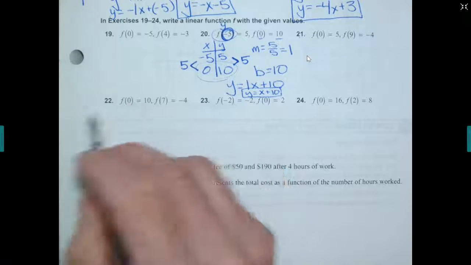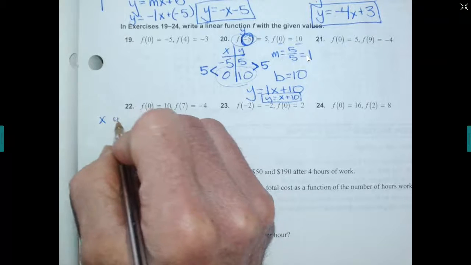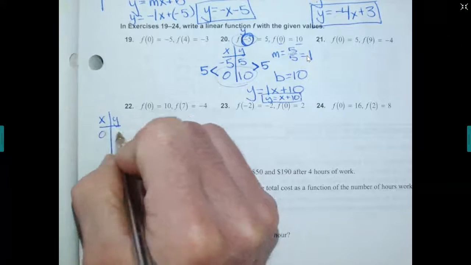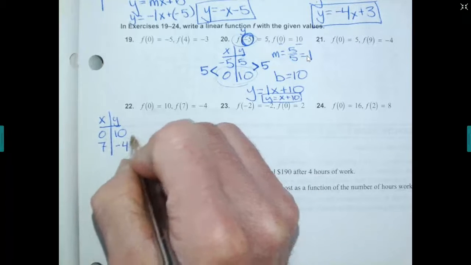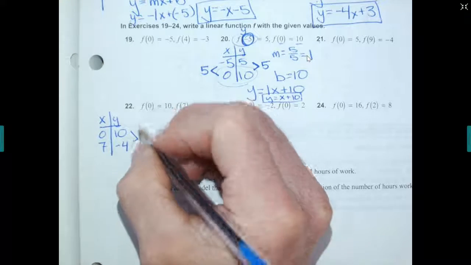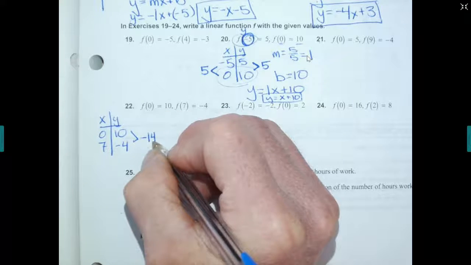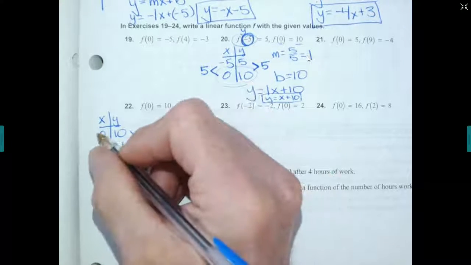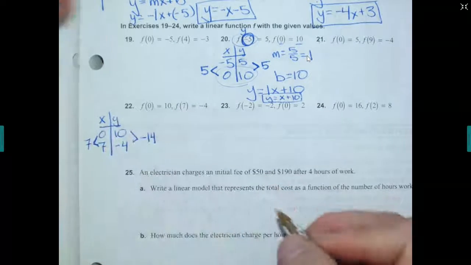All right, here we go. We're going to do another table to find slope. 0, 10, and 7, negative 4. From 10 to a negative 4, I subtracted 14. And from 0 to 7, I added positive 7.